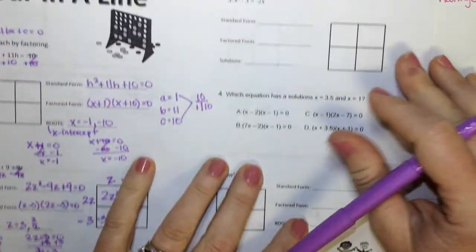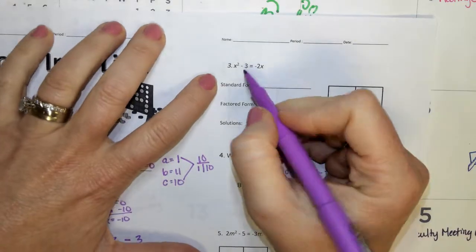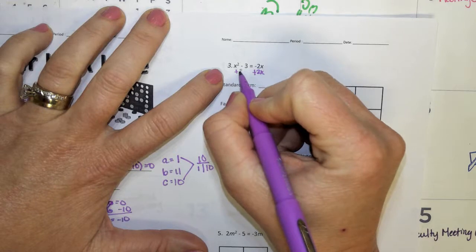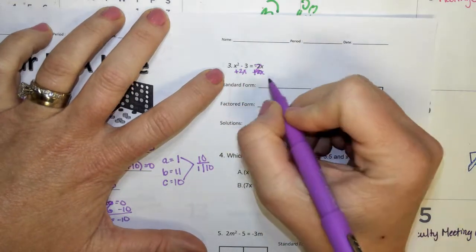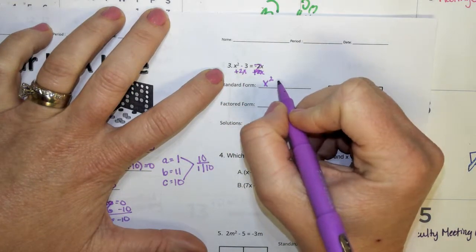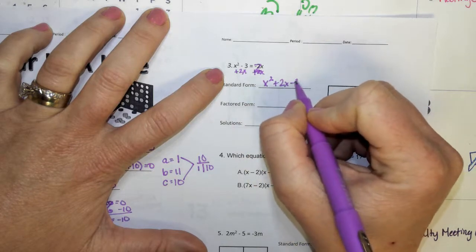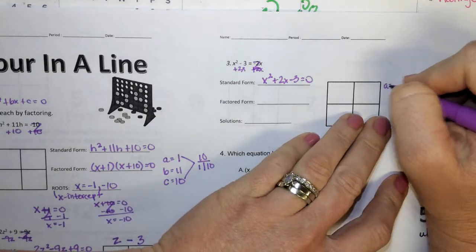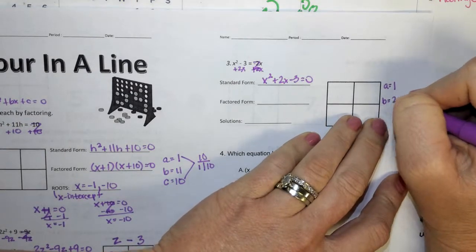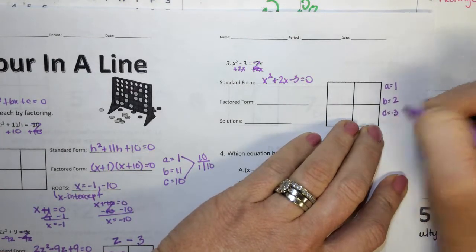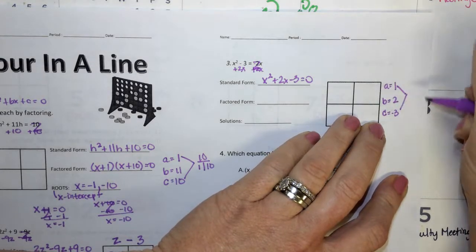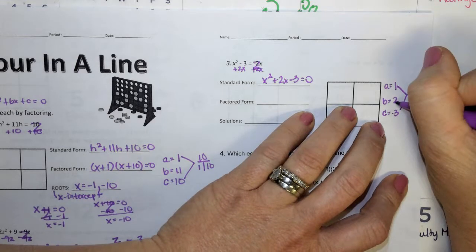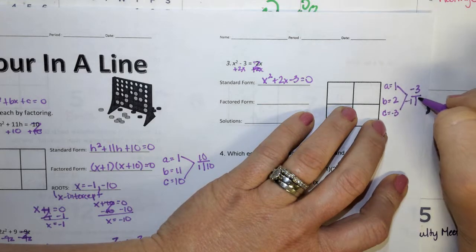So going on to number 3 now. So here again, I'm going to have to add 2x to both sides so I can get my equation in the standard form. So that'd be x squared plus 2x minus 3 equals 0. So now I'm ready to factor. So I have a equals 1, b equals 2, c equals negative 3. I do my a times my c is negative 3, and 2 factors of negative 3 that add up to give me 2 would be negative 1, 3.